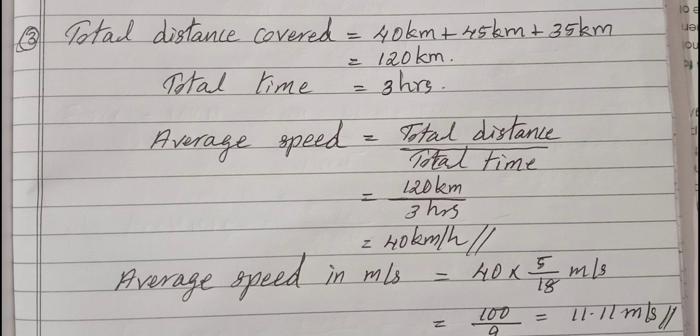First write total distance covered: first hour 40 kilometers, second hour 45 kilometers, and third hour 35 kilometers. When we add, the total distance is 120 kilometers. Then total time is 3 hours: first hour, second hour and third hour.